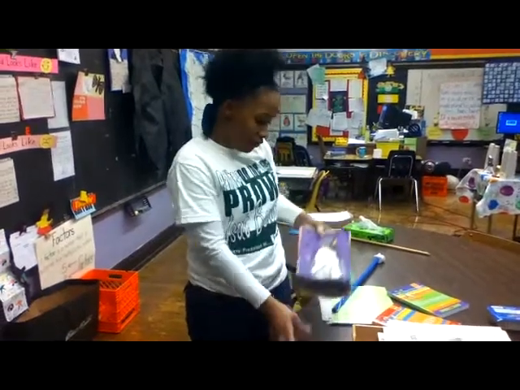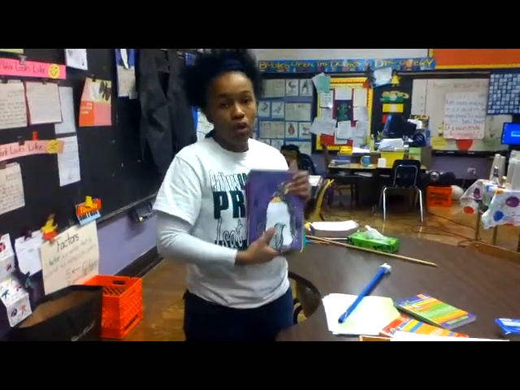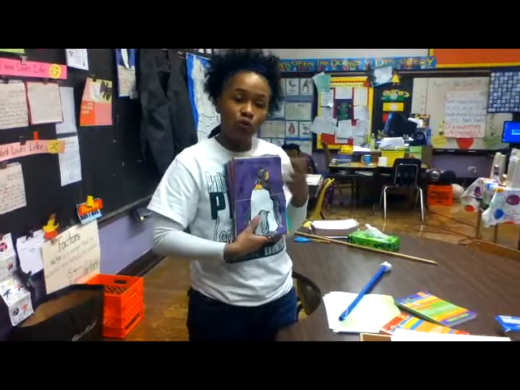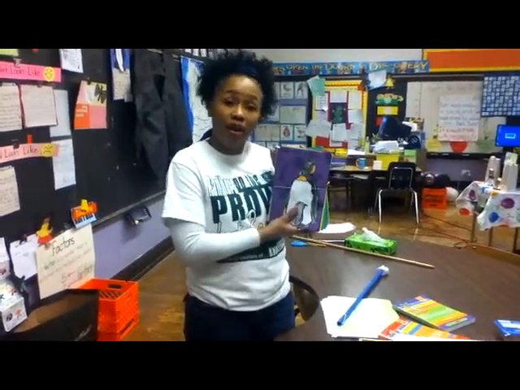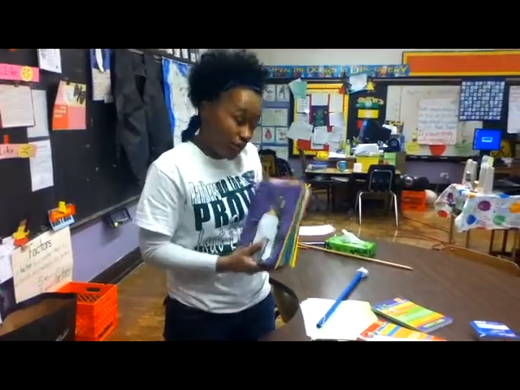Then I also have journals up too. So right now we have penguin journals because we've been working with penguins in science. So we've been writing in our penguin journals at our work centers.